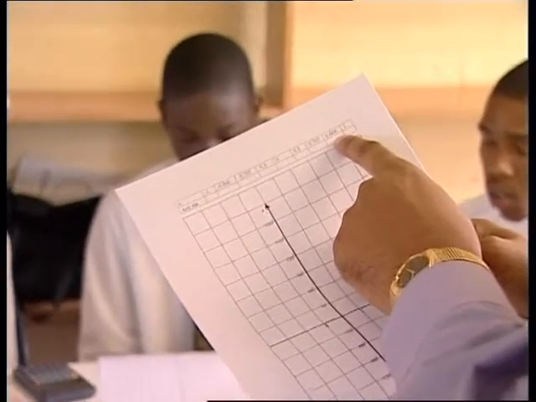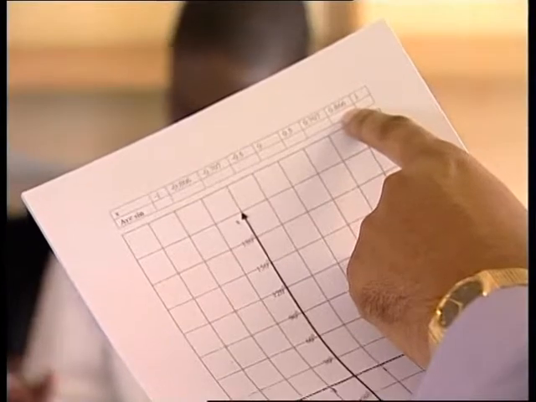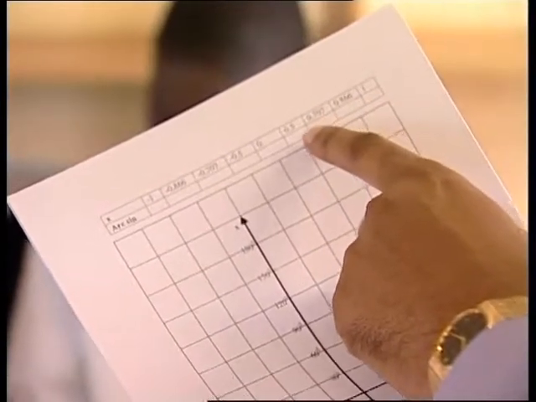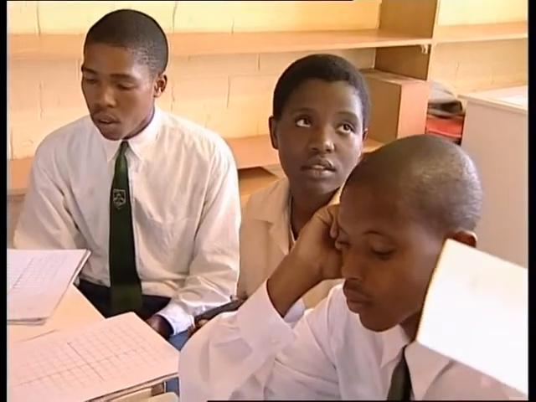How would we go about doing this? You are given x values. How would you go about finding the corresponding y values? Anyone like to help us with that? Yes, Princess? We'll use the calculator. Okay, which key of the calculator are we going to now use?